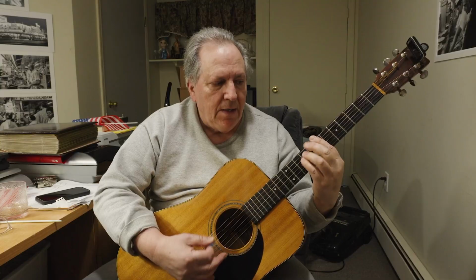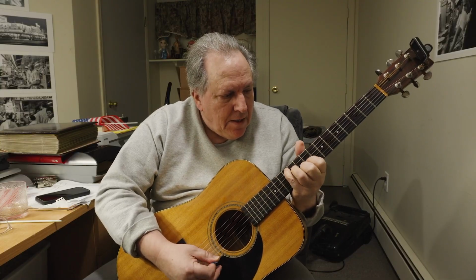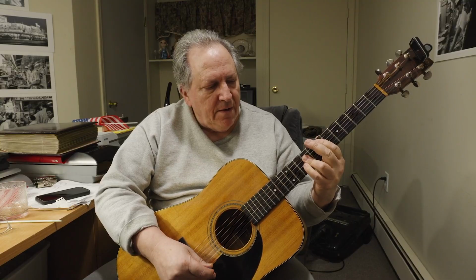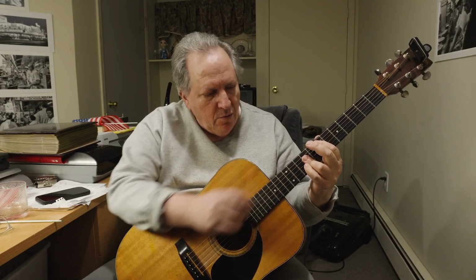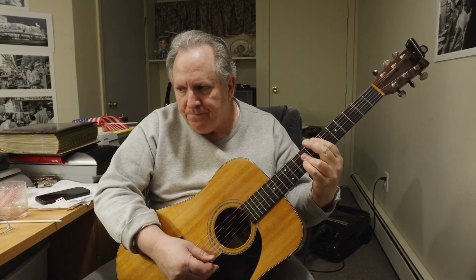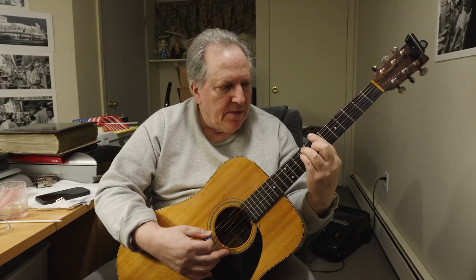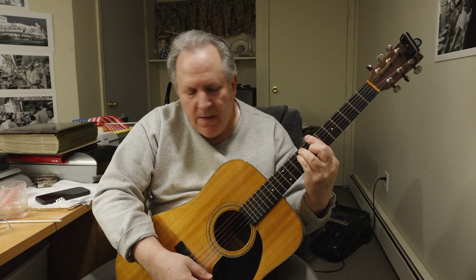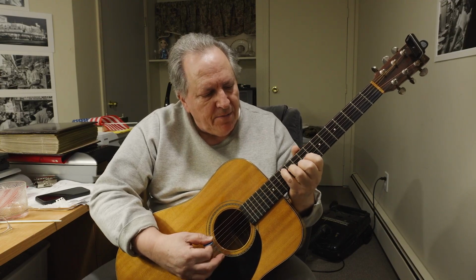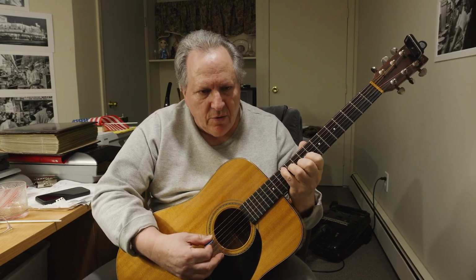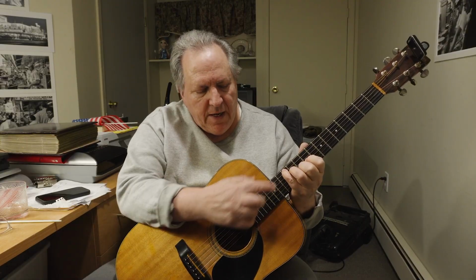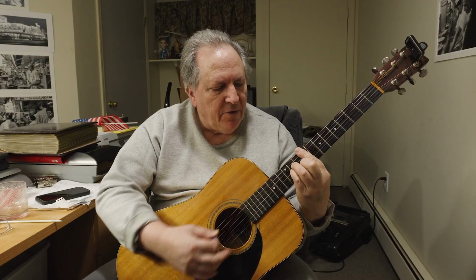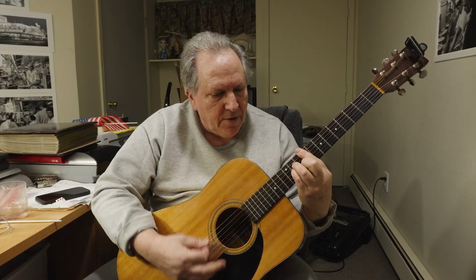Or E, E on the 7th fret in an A one fingered shape. B on the 7th fret with an E alt shape. A in a C shape or D shape, whatever you want to call it. That's playing an A chord. And then F sharp minor on the 9th fret with an A minor alt shape.